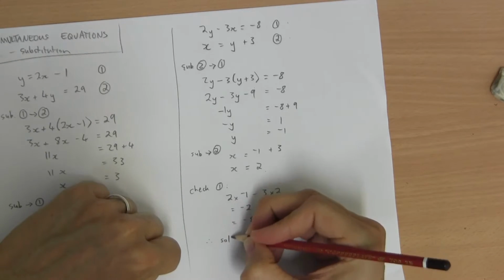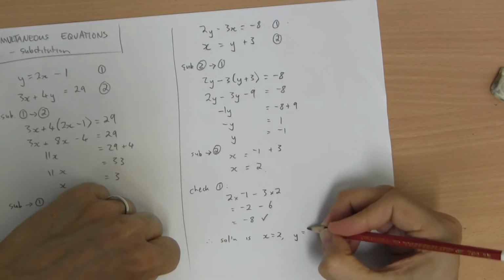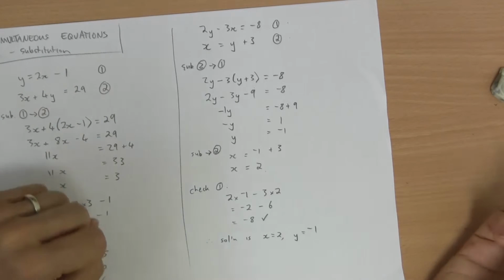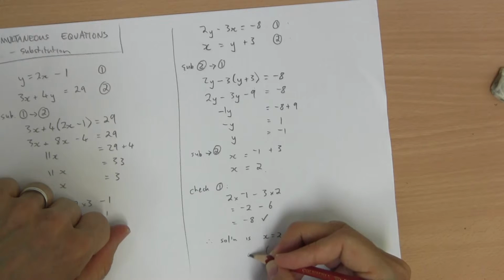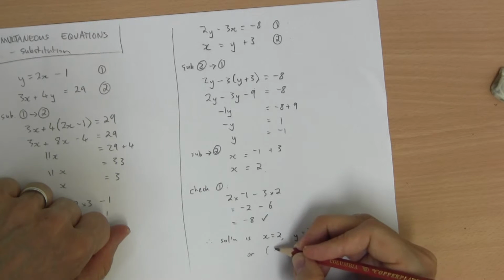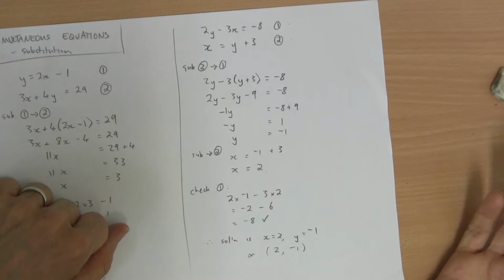Therefore, my solution is x equals 2, y equals negative 1. Or if you prefer, you could write brackets 2 comma negative 1, because it's x and y.